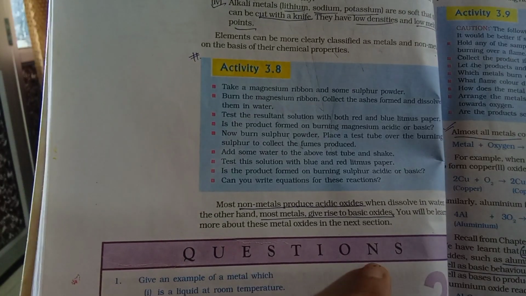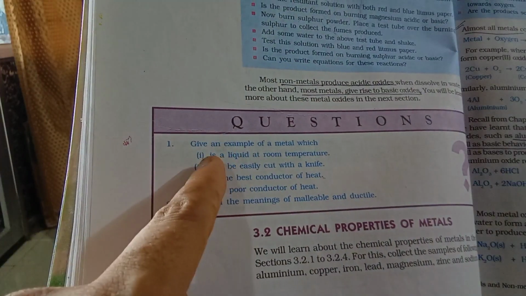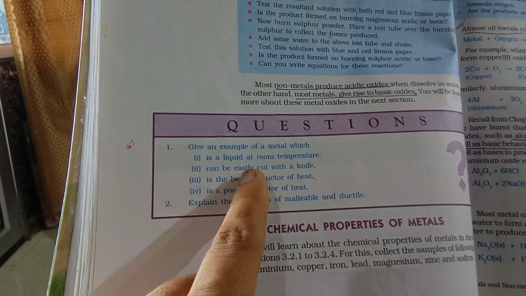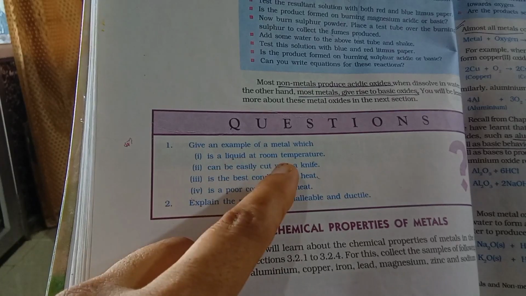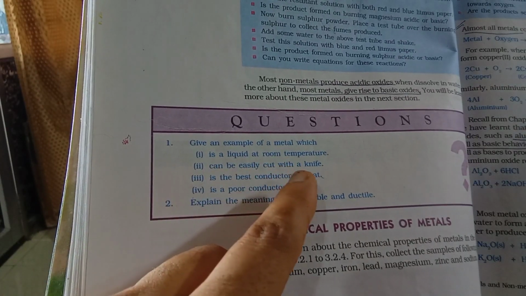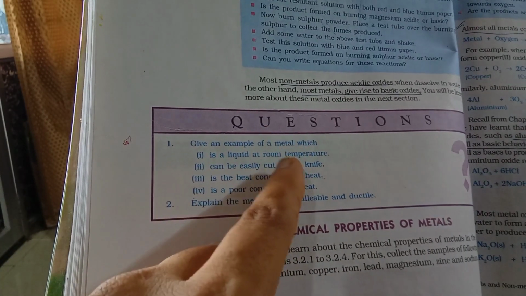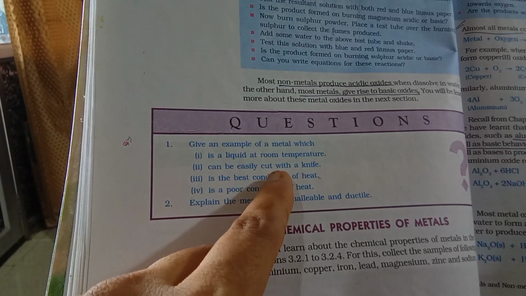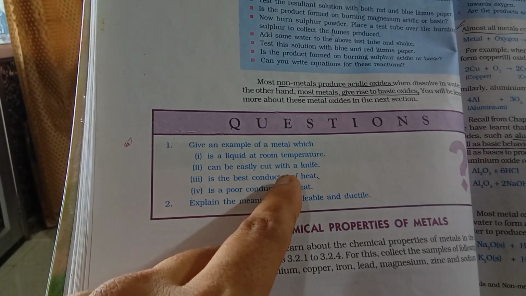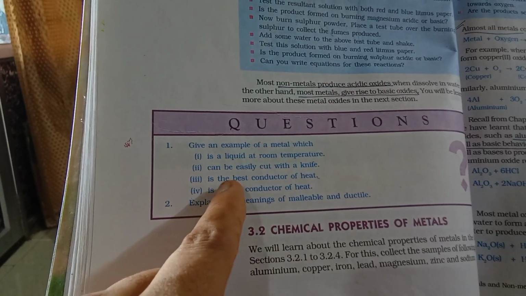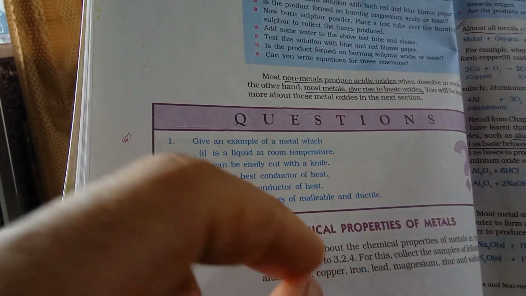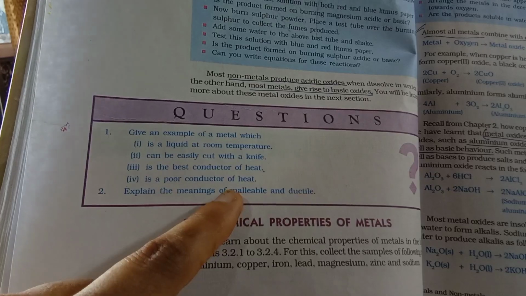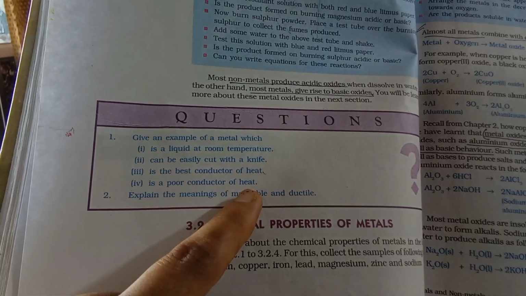So let us take these questions. Our first question is, give an example of a metal which is a liquid at room temperature. We just read that mercury is a metal which is liquid at room temperature. Which metals can be easily cut with a knife? Sodium, lithium and potassium, all these are so soft we can cut them with a knife. Which is the best conductor of heat? Silver and copper are the best conductors of heat. Which is a poor conductor of heat? Lead and mercury are poor conductors of heat.